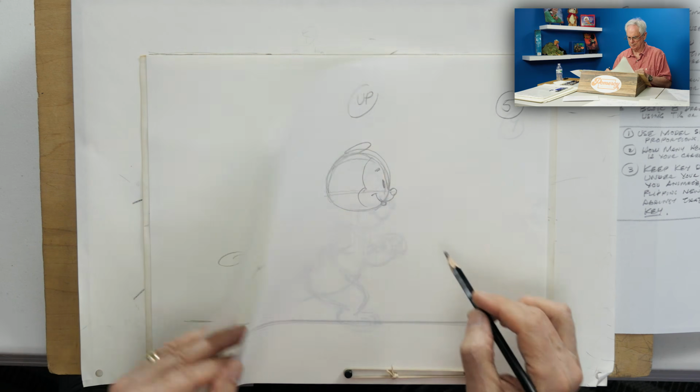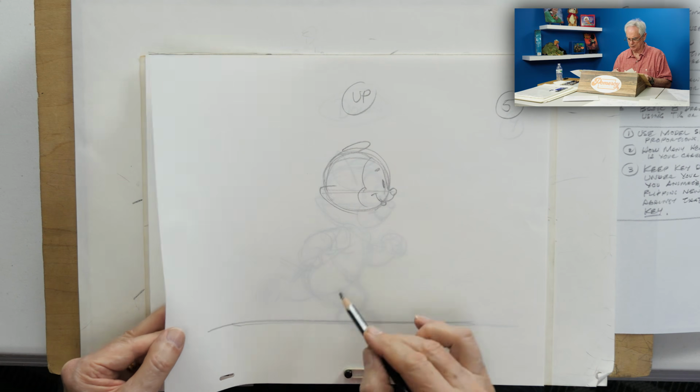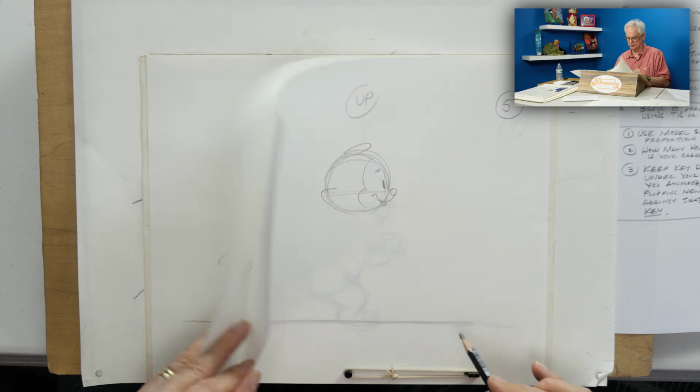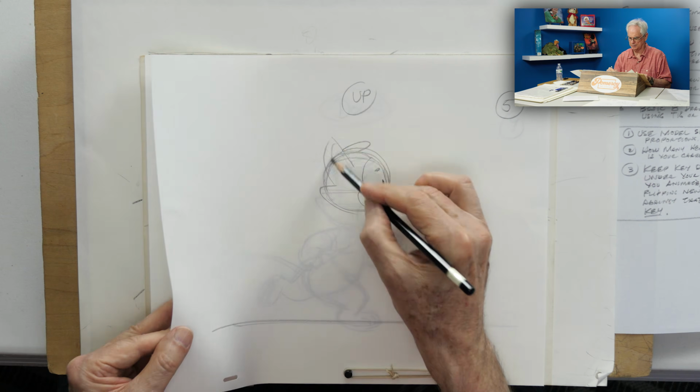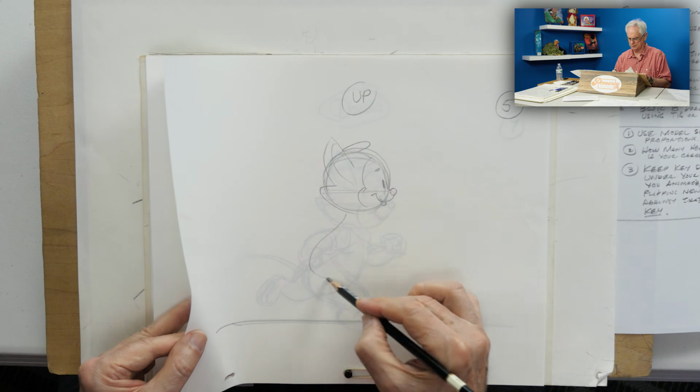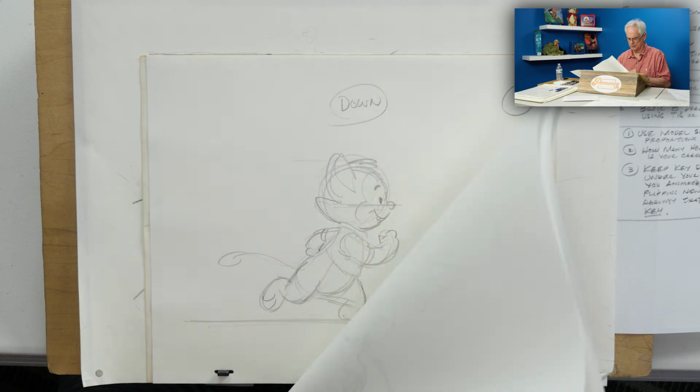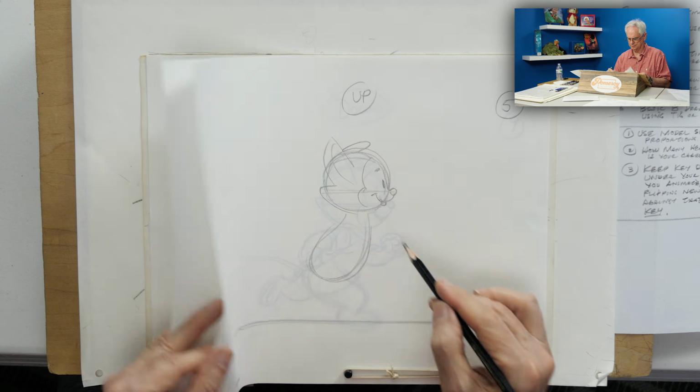Because if you over animate the body and the head and everything, you take away from looking at the locomotion here on the legs, and that's the important part. That's what we want to see. So let's see, the body is lifted off.